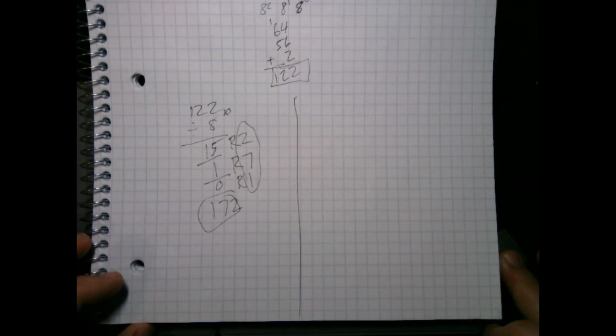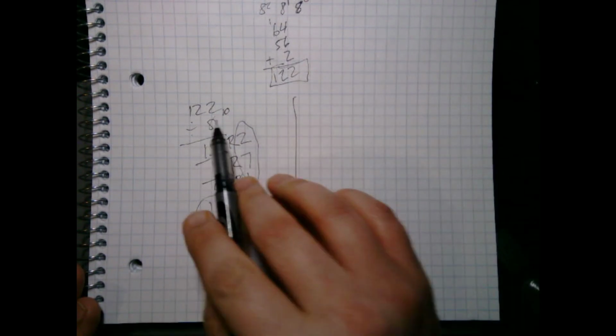So then the other method would be subtracting weight factors. Similar to what we did with base 2, we're going to write out our weight factors for each column, and we're going to stop when our original number, 122, can fit into that number.